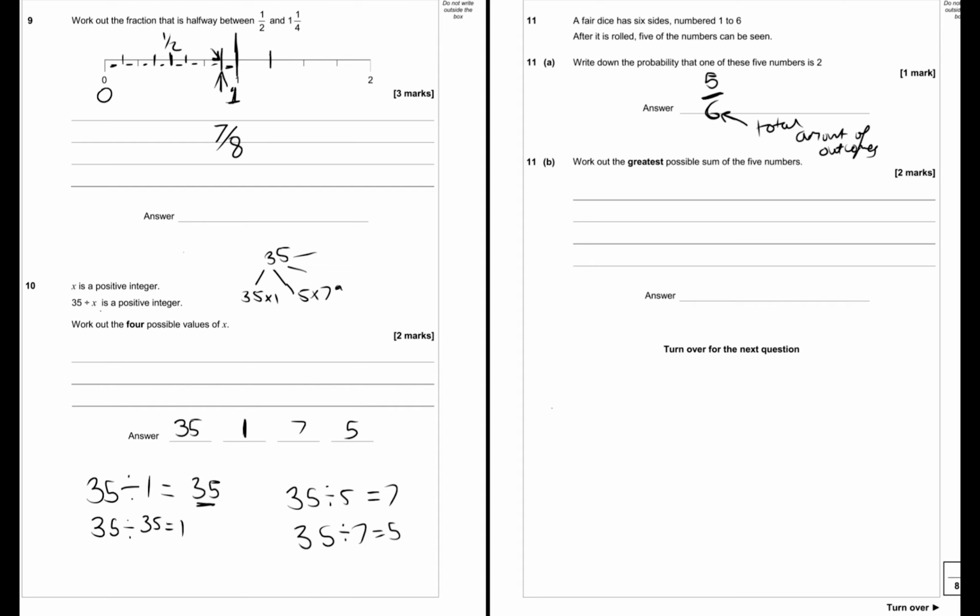Okay, so there's 6 numbers on the dice, so any 6 of those could be the bottom number which it lands on. And then 5 is going to be the total number of successful outcomes.